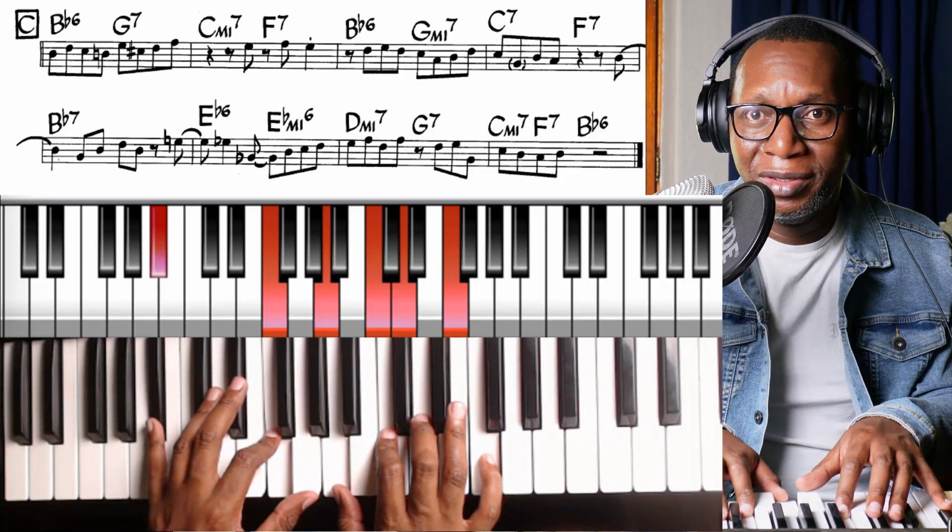Okay, so I'm going to mess around a little bit with rhythm changes. Might even play a little bit of this melody, actually, by Charlie Parker. Right, so here is I Got Rhythm.